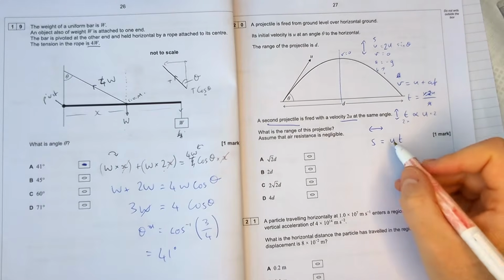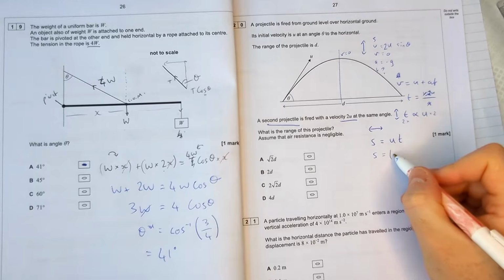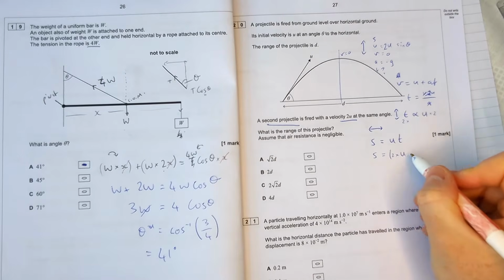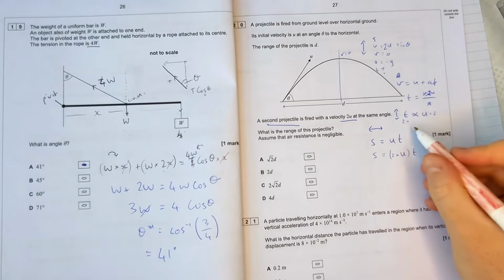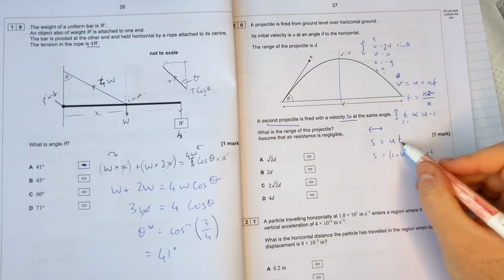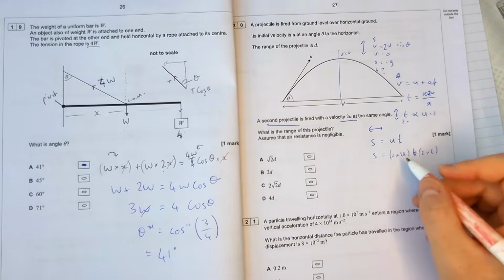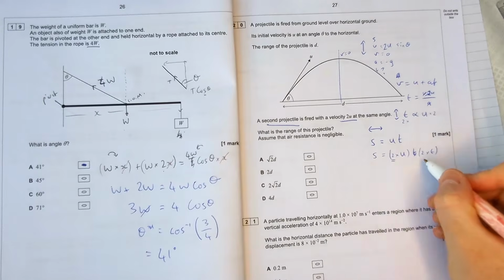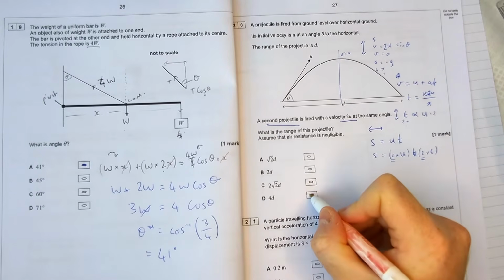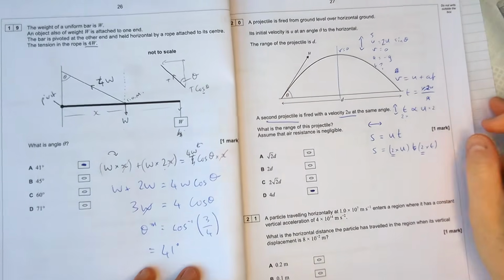It's the same throughout. This one is a bit simpler because we're looking at horizontal distance. We said the speed is going to be double, and the time is also going to be double. From working out vertically, bear in mind the time is the same vertically as it is horizontally. Both of them are twice as big, so 2 times 2 means the horizontal distance is going to be 4 times as big. So the option is D.